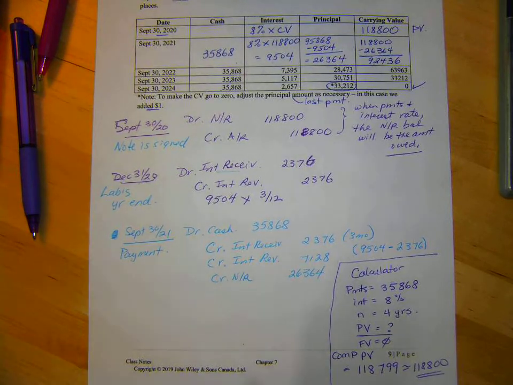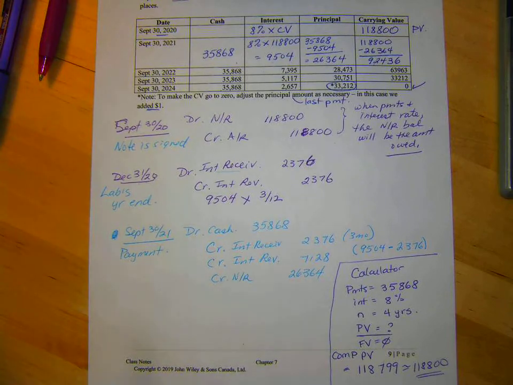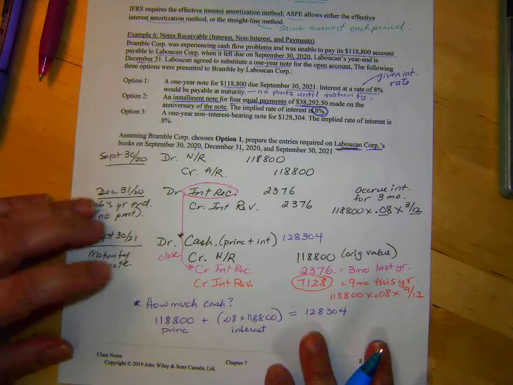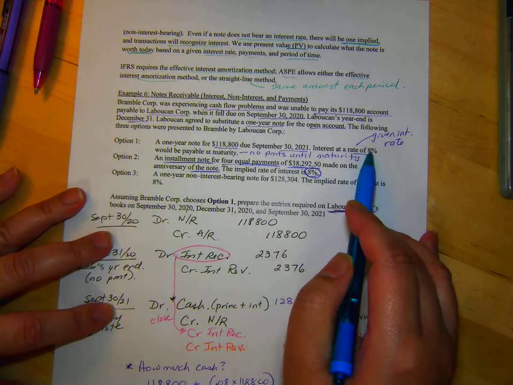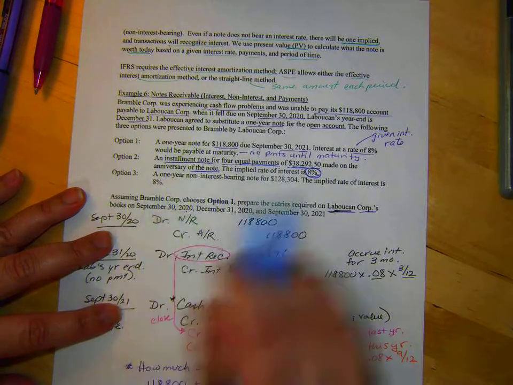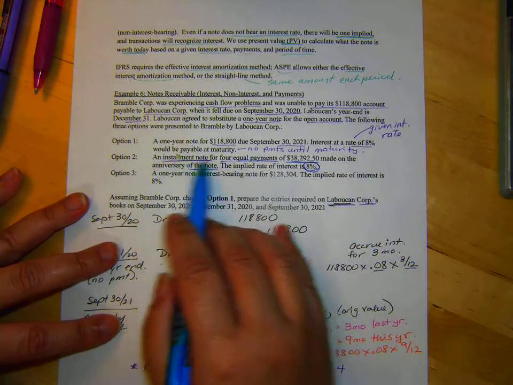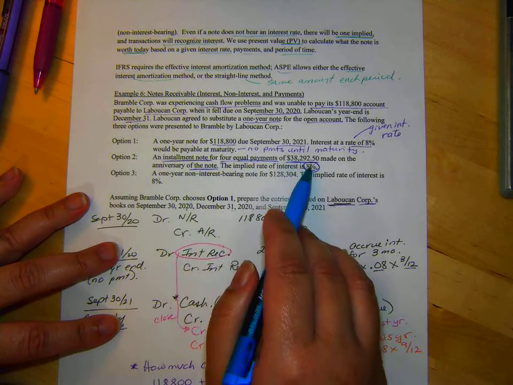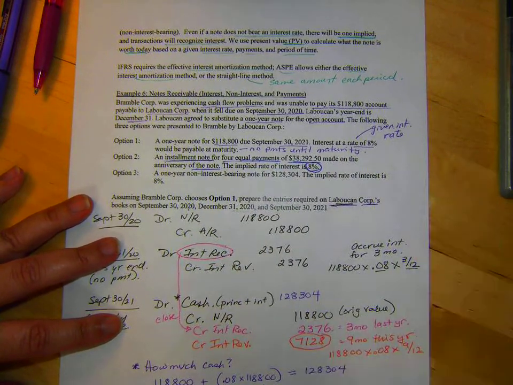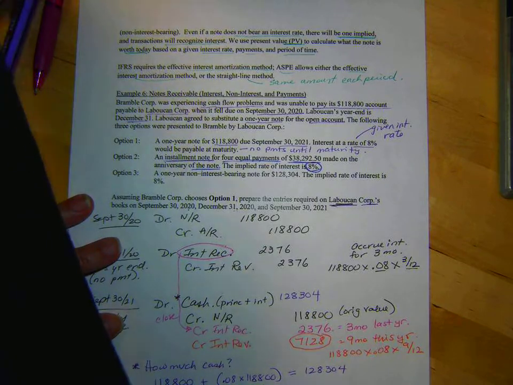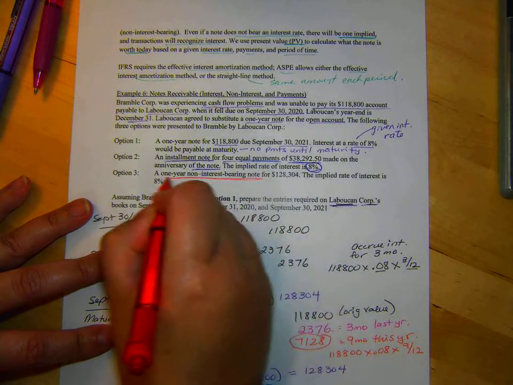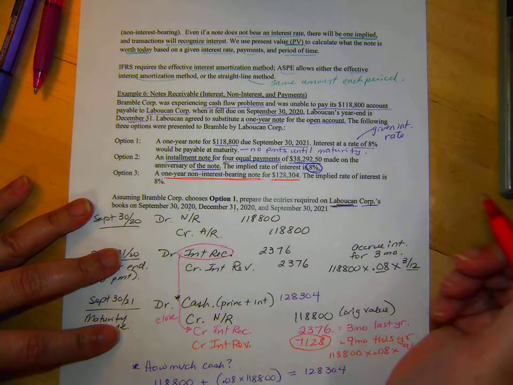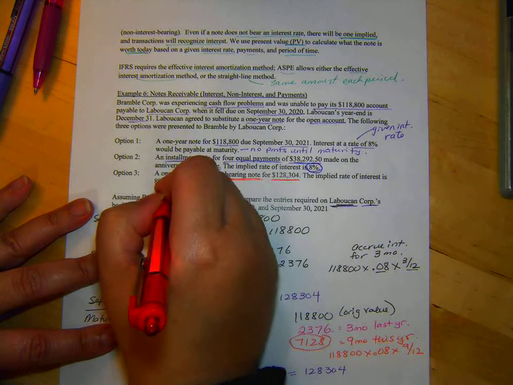Okay, I guess I don't need to leave it here for you to look at because you can hit pause. Okay, now we're going to look at option 3. So going back to page 8, the first one told us a 1-year note, an interest rate, and it will be payable at maturity. So they gave us all the pieces. The second one said 4 equal payments made on the anniversary, and the implied rate of interest is 8. Now, this is the different one. A 1-year non-interest bearing note for 128,304.